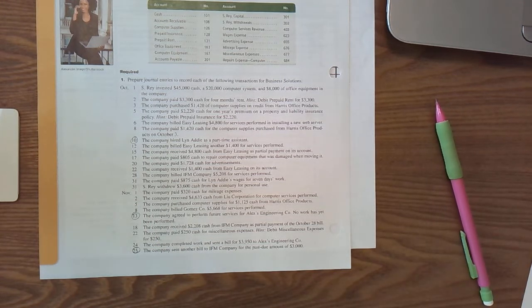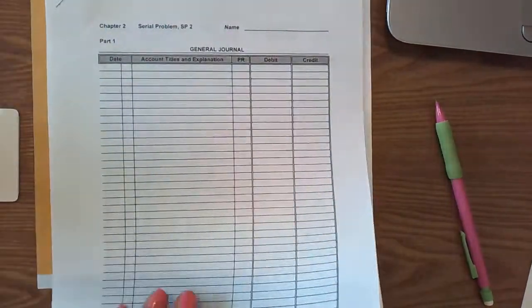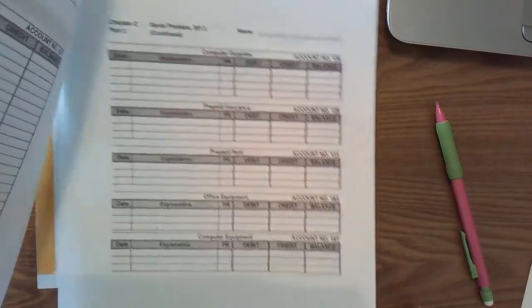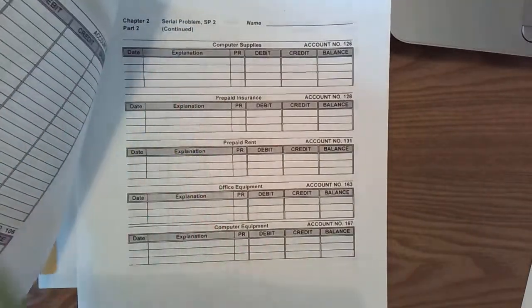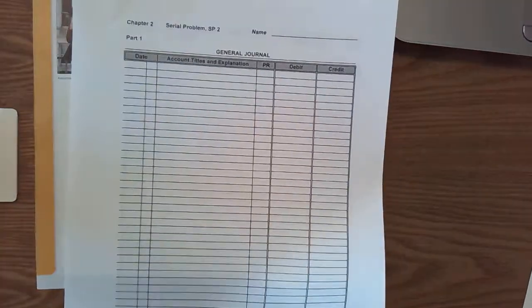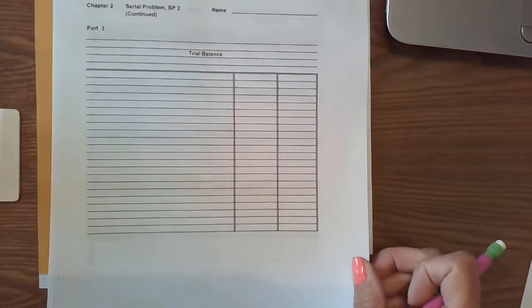Again, what you will do is you will journalize all of these transactions, and then you're going to go ahead and prepare the trial balance. So once you print out the serial problem from Canvas, you'll see that it says serial problem 2. It gives you several pages of journal entries, so you don't necessarily have to rush through and not skip lines. You can skip lines. And then all of your ledgers are all set here for you. I would go through and put the pluses and minuses on them, just like we did with our demo. And then when you're finished, you're going to prepare the trial balance.